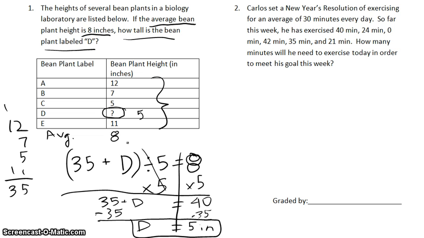Let's look at number 2. Carlos set a New Year's resolution of exercising for an average of 30 minutes every day. So far this week, he has exercised 40 minutes, 24 minutes, 0 minutes, 42 minutes, 35 minutes, and 21 minutes. How many minutes will he need to exercise today in order to meet his goal this week?